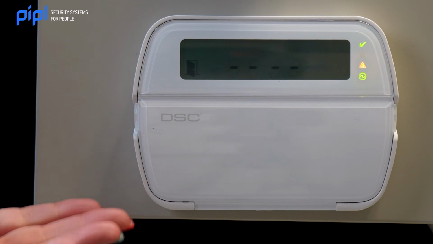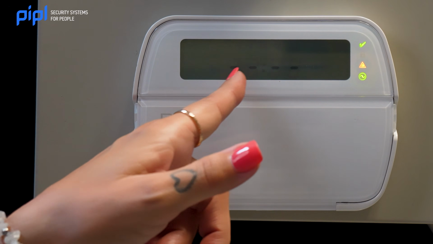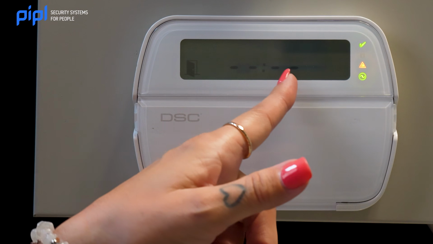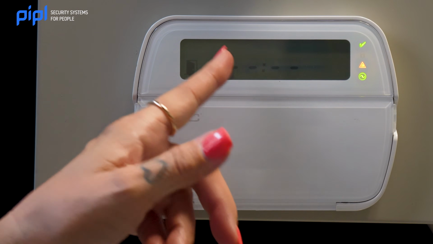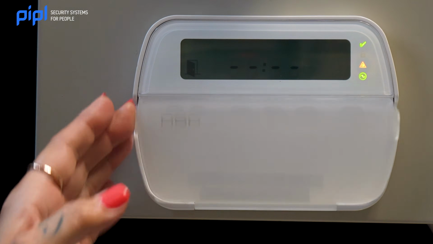Here you can see the perfect example of a trouble with a time and date problem. As you see, you have some lines here, there's no information. This is one of the reasons why you have the trouble light on. Your time and date is wrong.